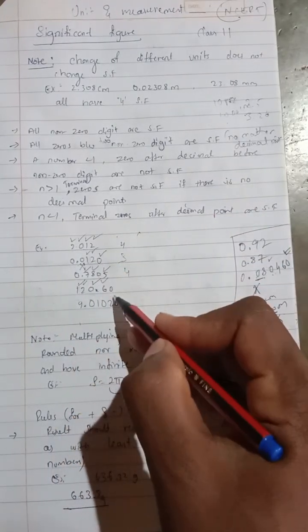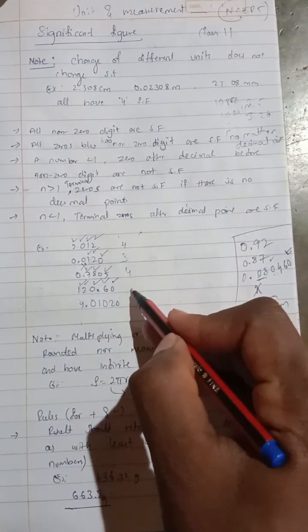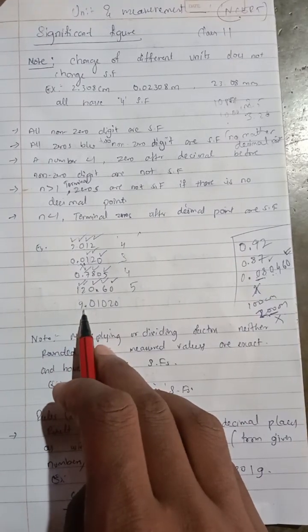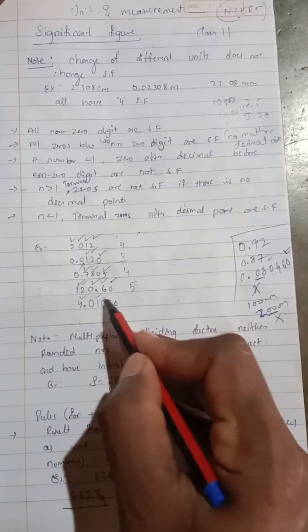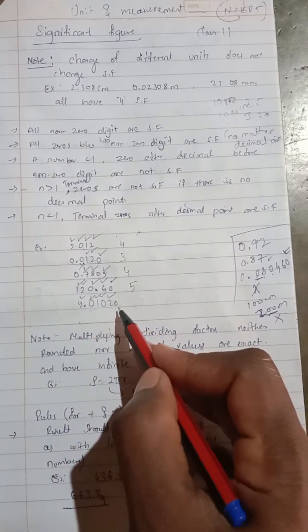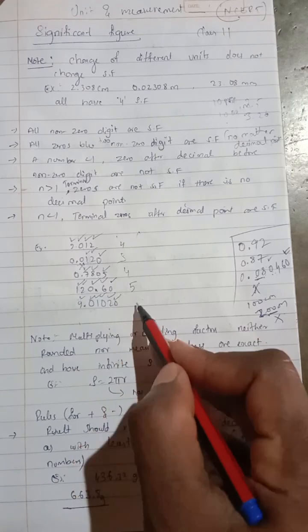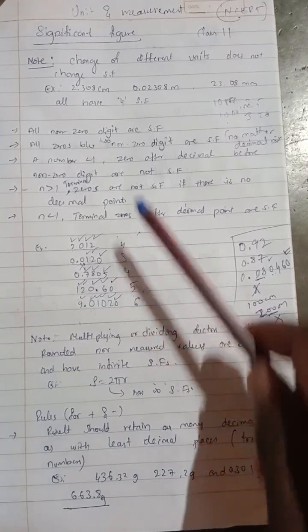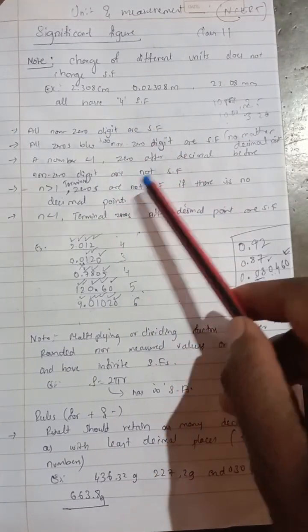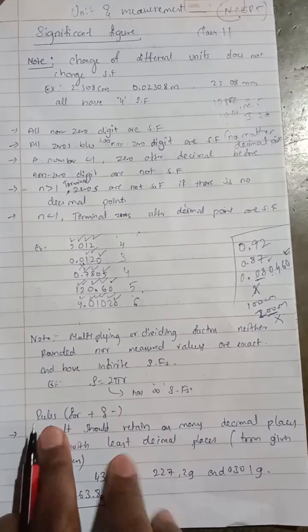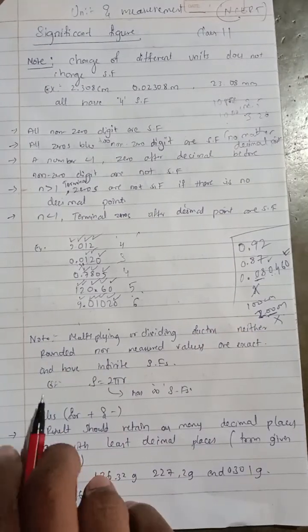So this is also significant, and zeros after the decimal point, terminal zeros, are significant. So this has 5. Then the last one: here 9, 1, 2 are significant, and these two zeros are in between, so they are significant. And the last one is also significant, so this has 6 significant figures. I would like to say, please go through all these points carefully and solve more and more problems so you will understand.